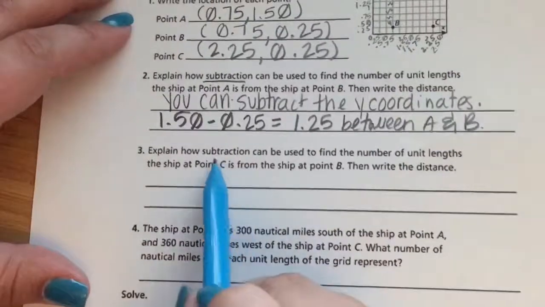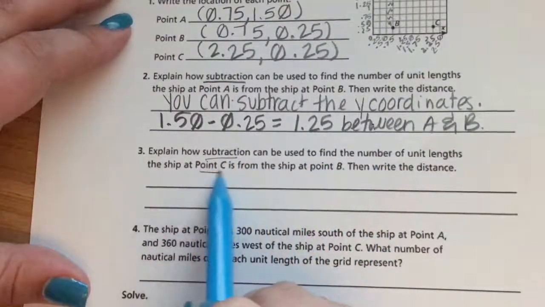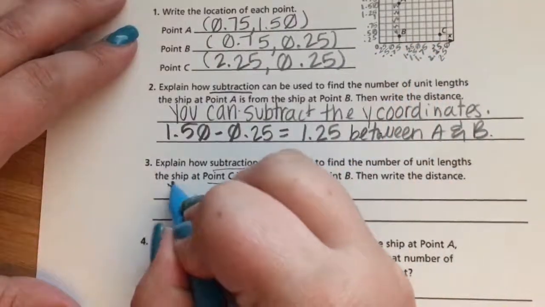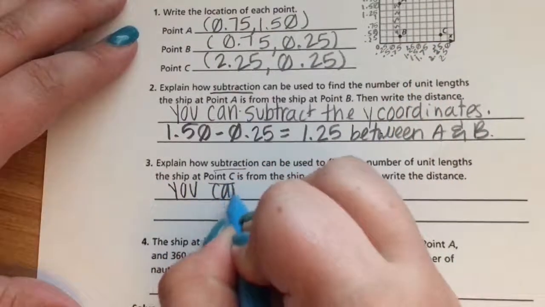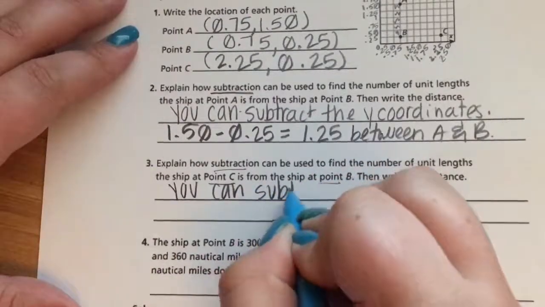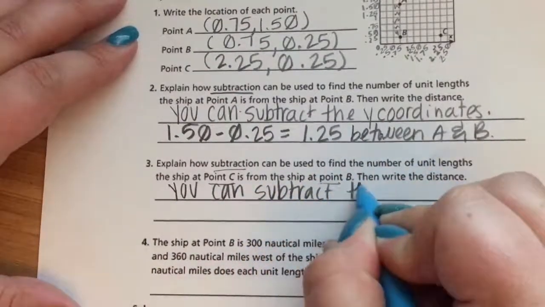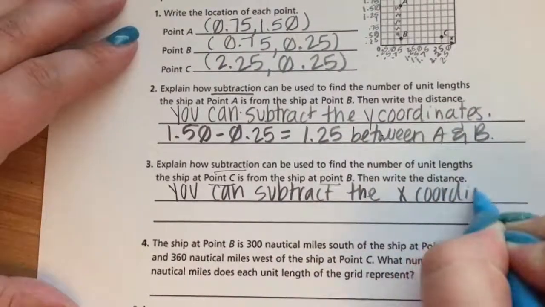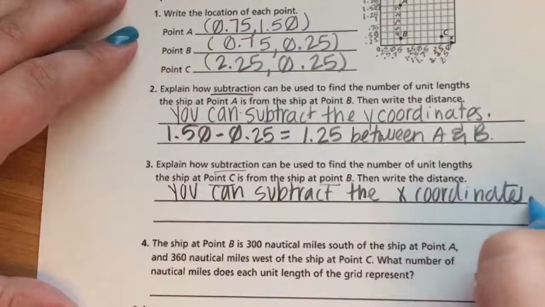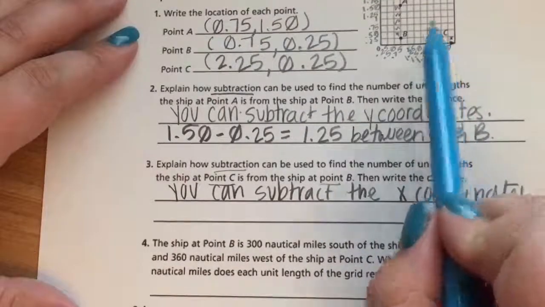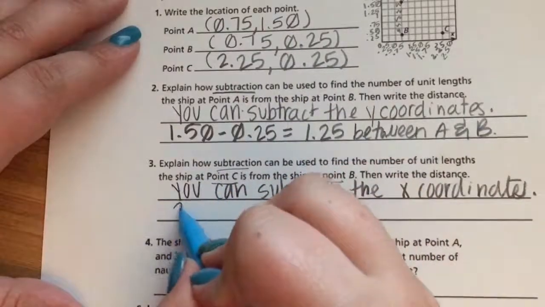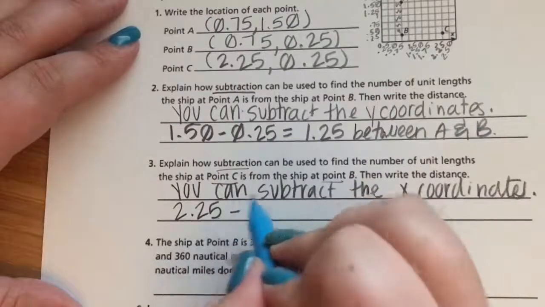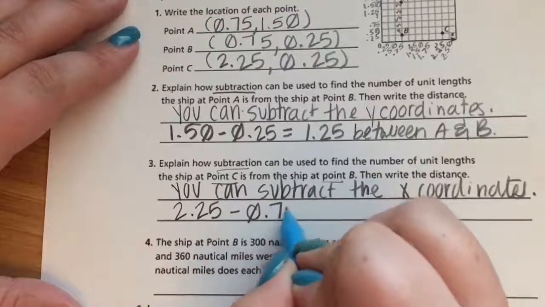Number 3, explain how subtraction can be used to find the number of unit lengths that ship C is from the ship at point B. So I can do the same thing, except if I subtract the y, we're going to be in world of hurt because that's not going to help. But if I subtract the x, because these ones are further horizontal, that will help. So ship C is at 2.25 and ship B is at 0.75. So I would subtract 2.25 minus 0.75.